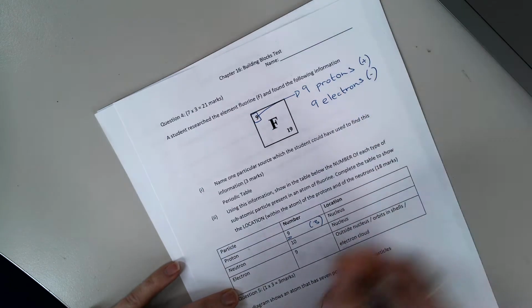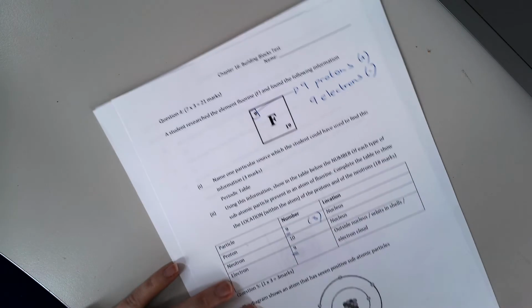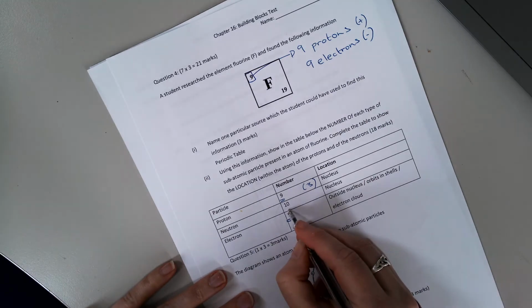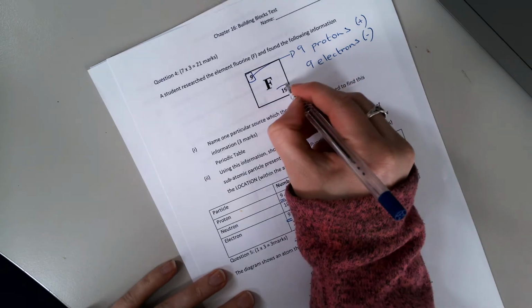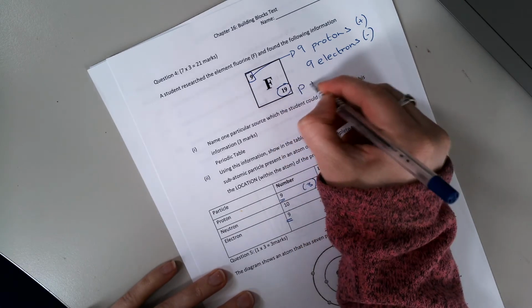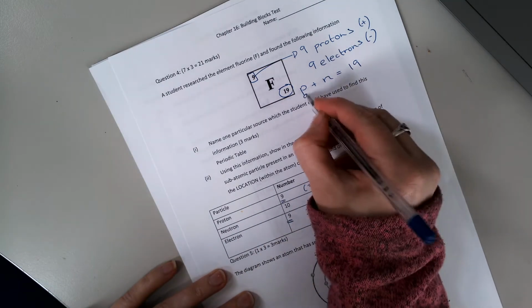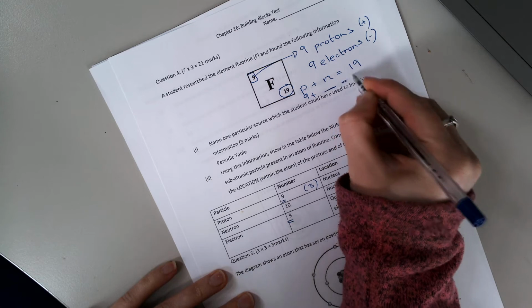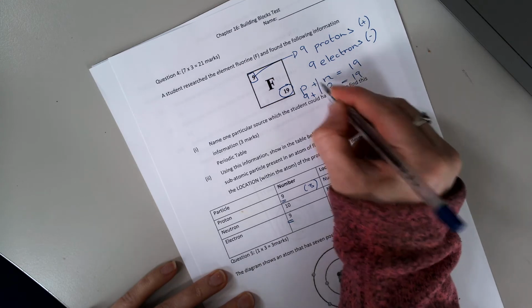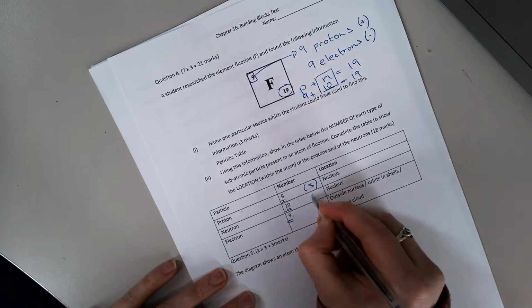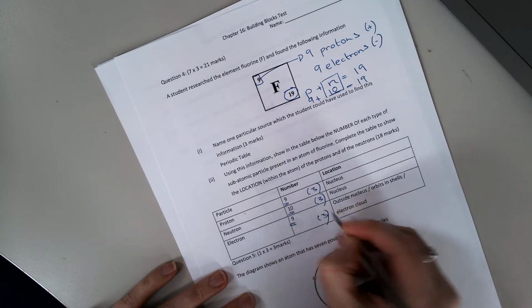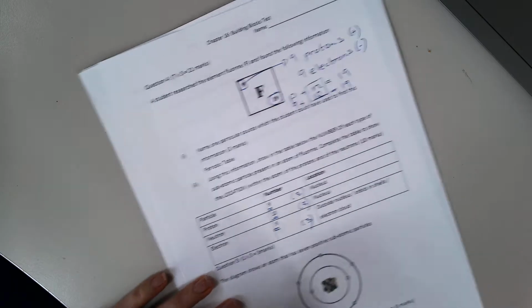So that means I have 9 negative electrons. To work out my number of neutrons, my mass number is my number of protons and neutrons. So I've worked out that 9 are protons. So 9 plus what gives me 19? 10. So 3 marks here for working out my neutron number is 10.